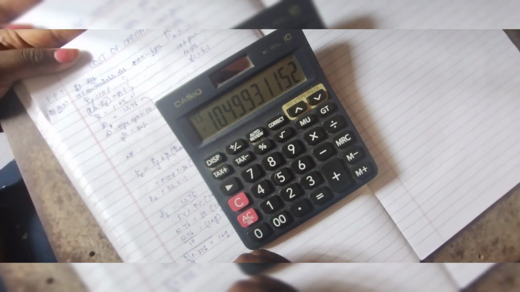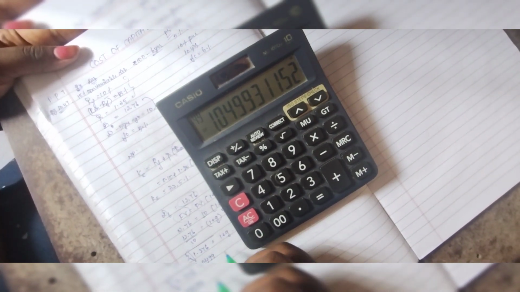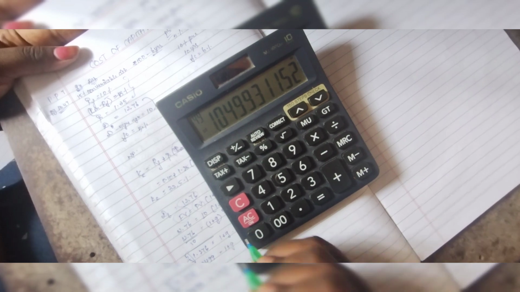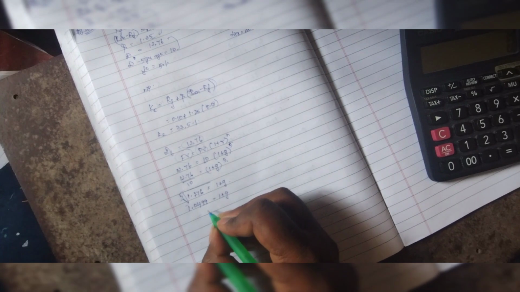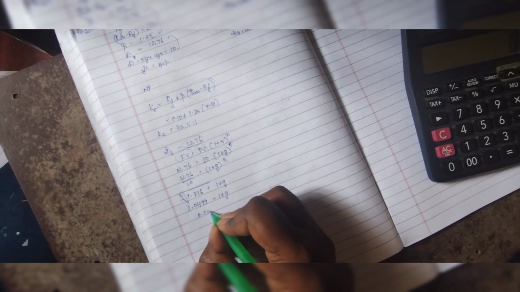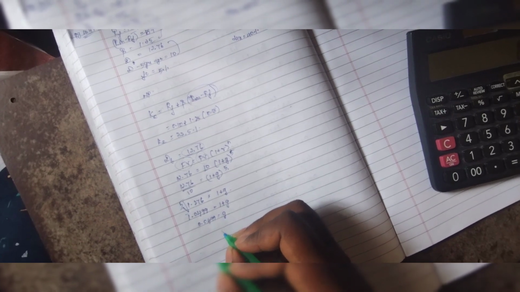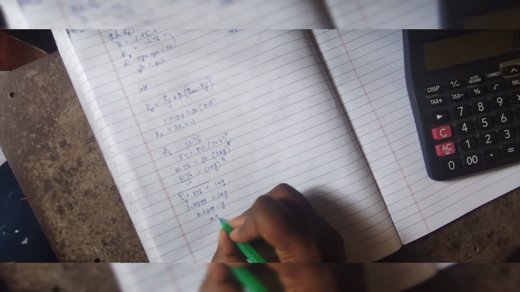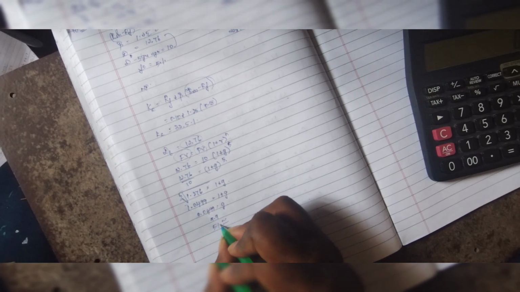What we got is 1.0499, which is equal to 1 plus g. When we subtract 1, we get 0.0499, which is equal to g. That is nothing but 4.9%, approximately 5% growth rate.